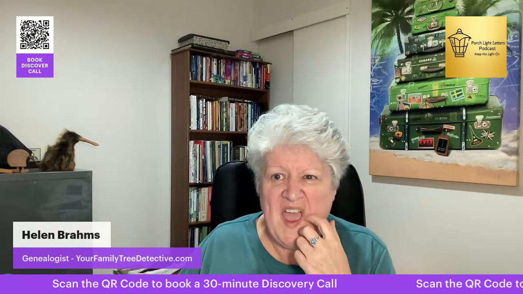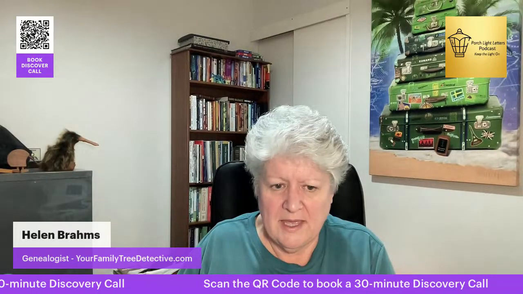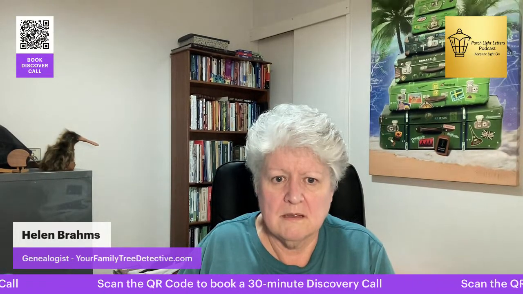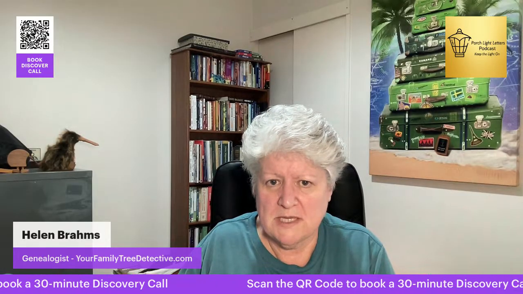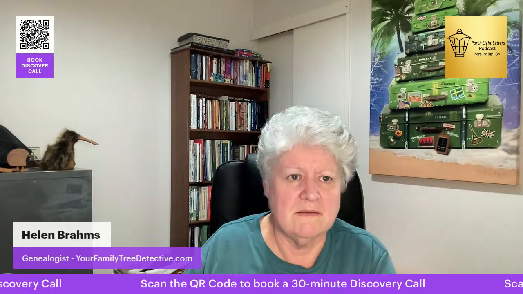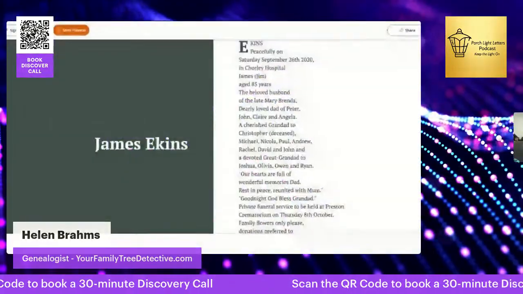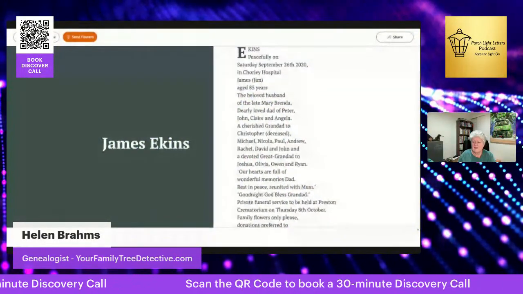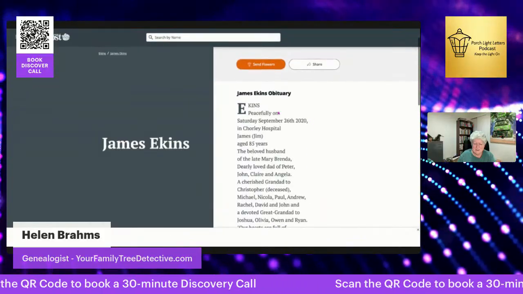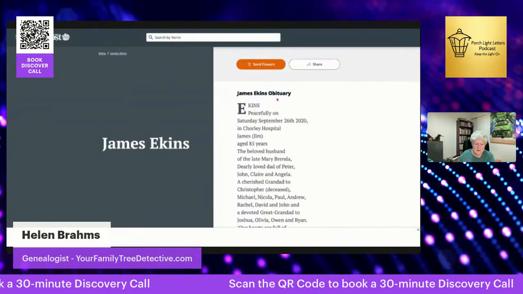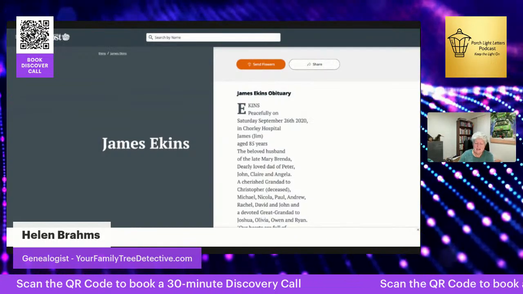Okay, so then we go over to legacy.com, and I just put in Eakins, and we've got James Eakins here who came up. So we're going to have a look at his... Okay, there we go. Now we're working. So this is the obituary for James Eakins. It is in the Lancashire Post. Up here is the name of the newspaper.